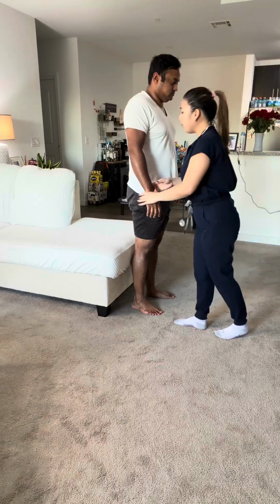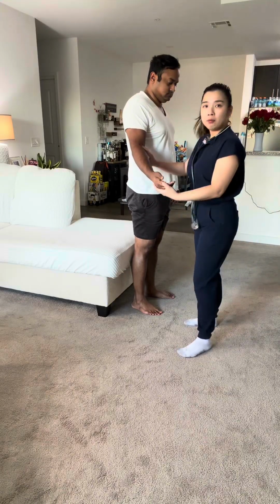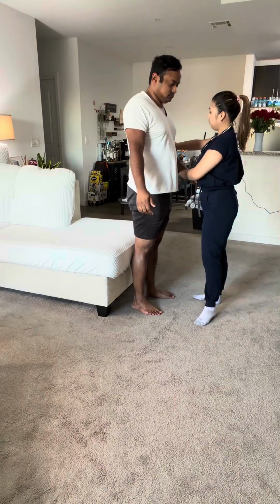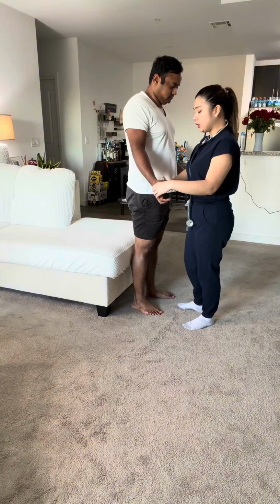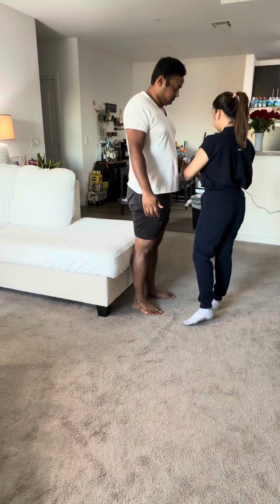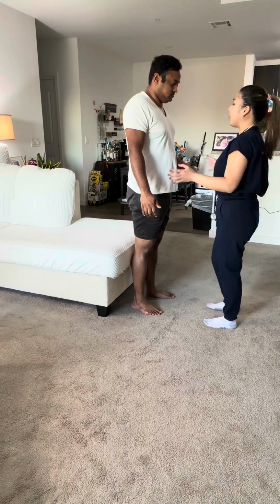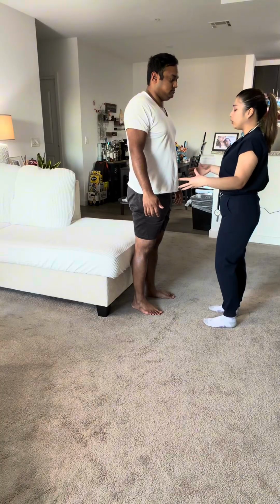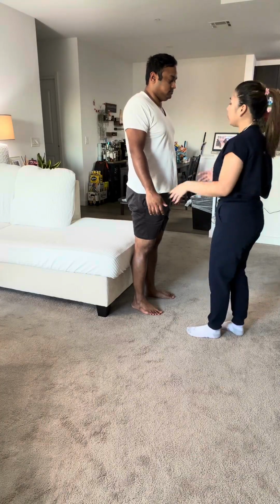All right, so now we are gonna palpate your brachial pulses. Good, and your ulnar pulses, as well as your radial pulses. Your pulses are intact, they're about 2+ bilaterally, so that's great. Now we're gonna do your range of motion.